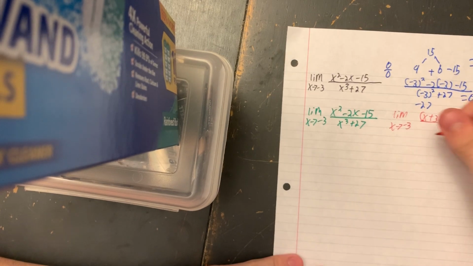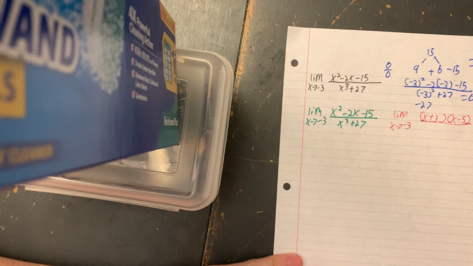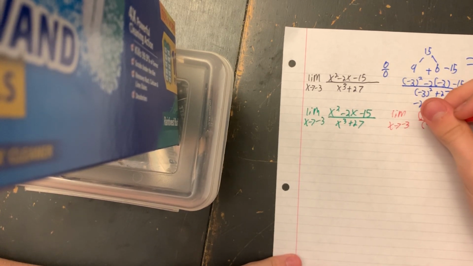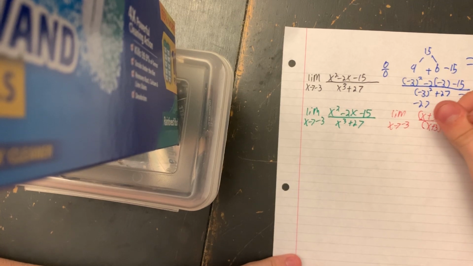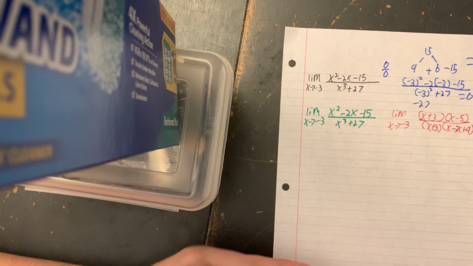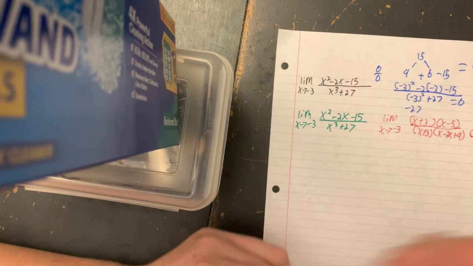For the denominator, you want to factor using a plus b times a squared minus ab plus b squared. So that comes out to x plus 3 times x squared minus 3x plus 9. From there you can cancel out like factors.